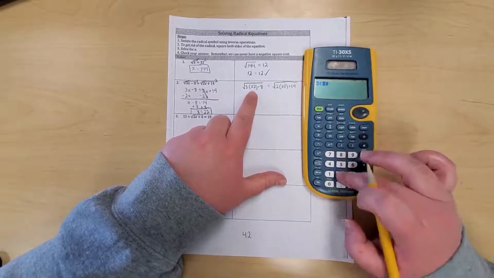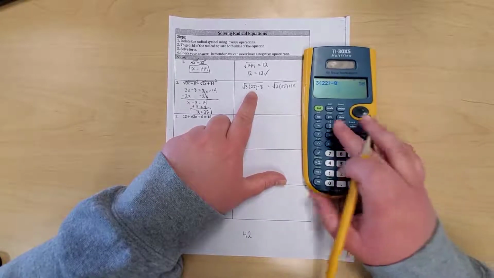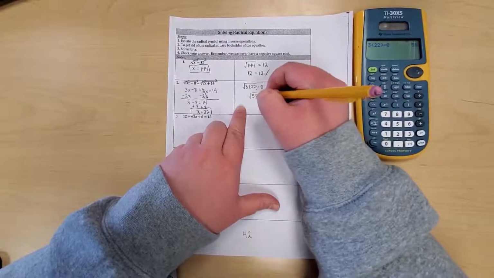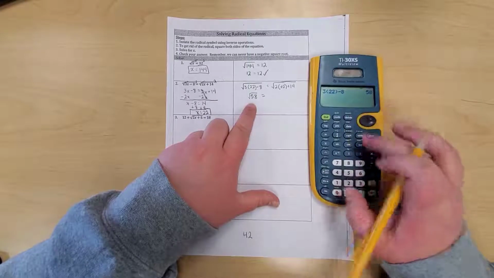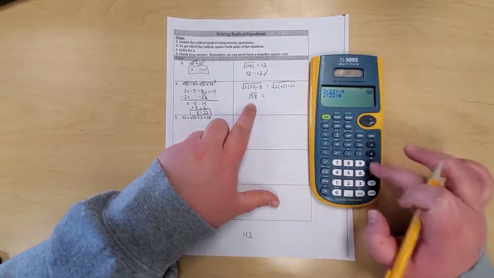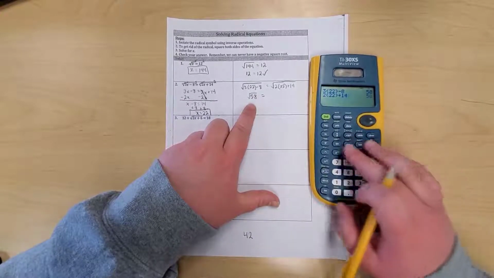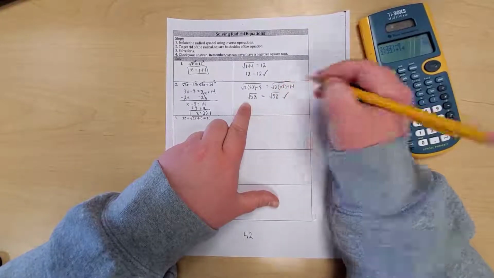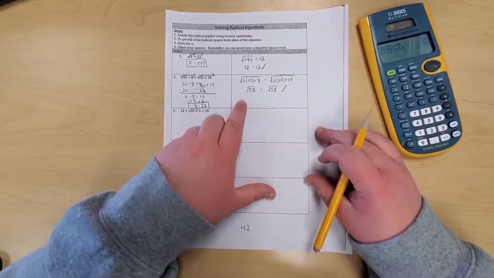So 3 times 22 minus 8 is 58, so I get radical 58, the equal sign. And then 2 times 22 plus 14 is also 58. So I get radical 58 equals radical 58, which is the same thing, so that is correct.